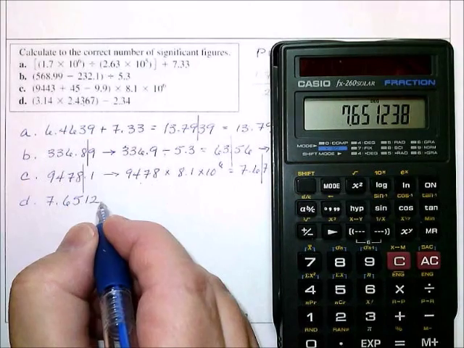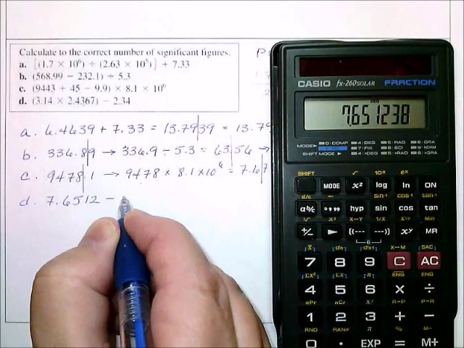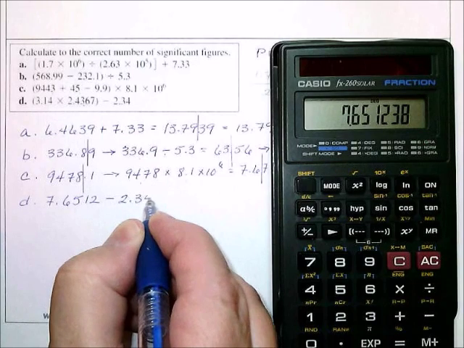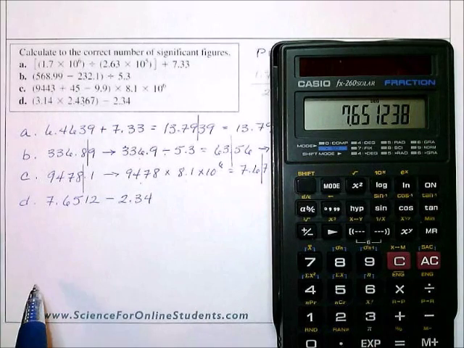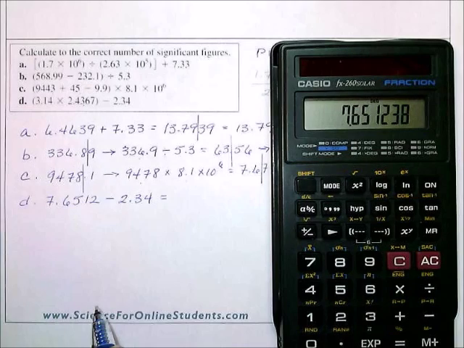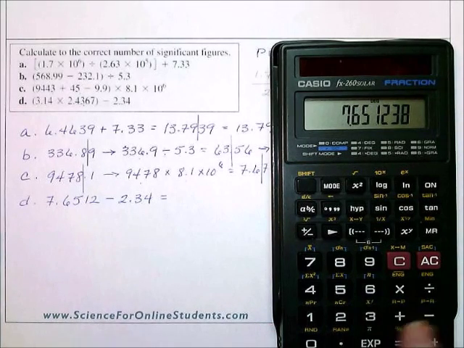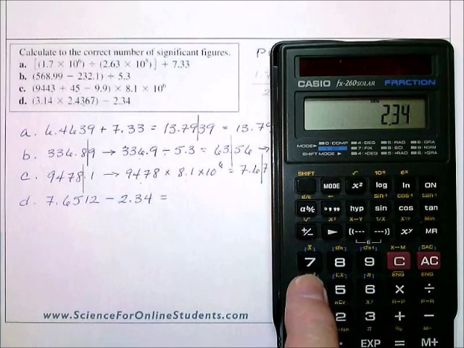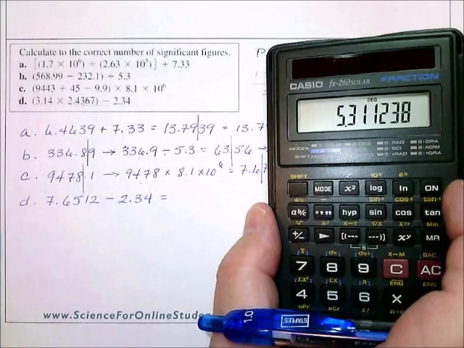From that we will subtract 2.34, equals 5.311.